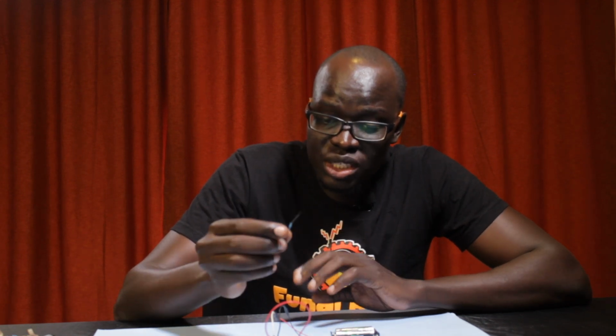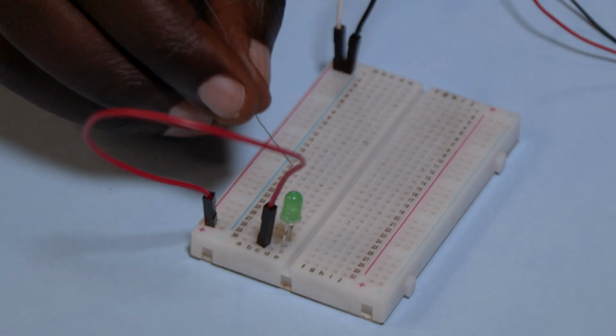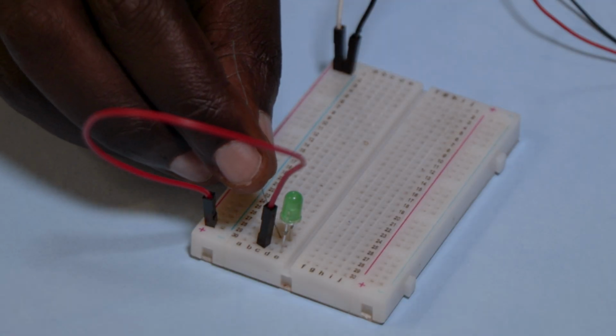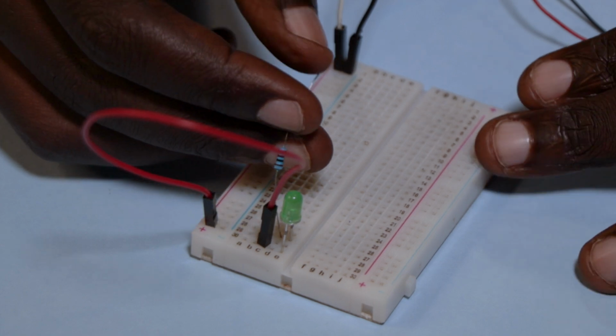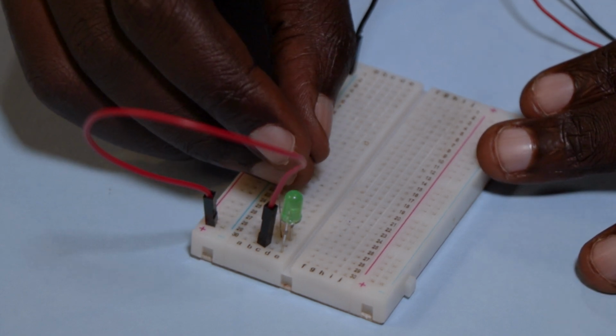So the other side, we're going to put a resistor, and its job is simply to control the amount of electrical energy that's reaching this LED. So we'll connect it to this side, and then skip over to any other section here.